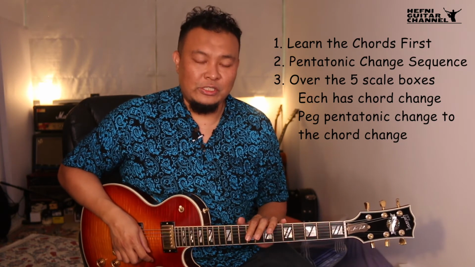The system is designed so that you have to learn the chords first in a particular box location and the corresponding, what we call the pentatonic change sequence. We break up the neck into the 5 scale boxes. In each of the scale boxes, we have the corresponding chord changes, and we also pack the pentatonic scale changes to those chord changes. As there are 5 scale boxes in 1 octave, we'll be learning chord changes and the pentatonic scale changes at 5 different locations.